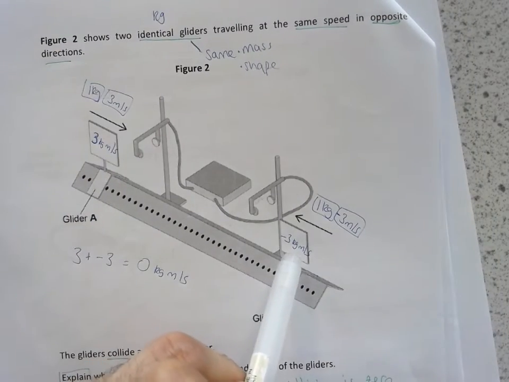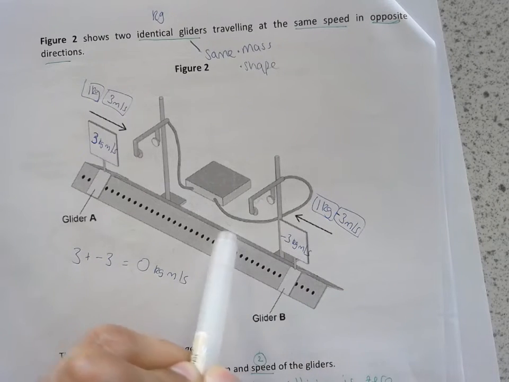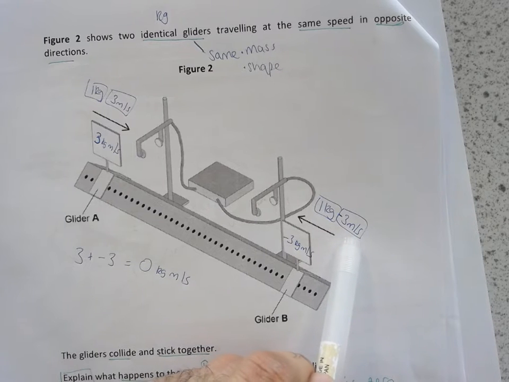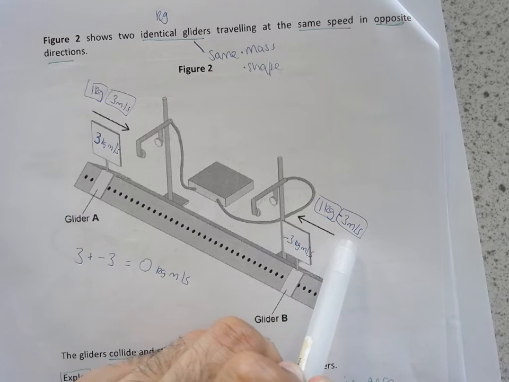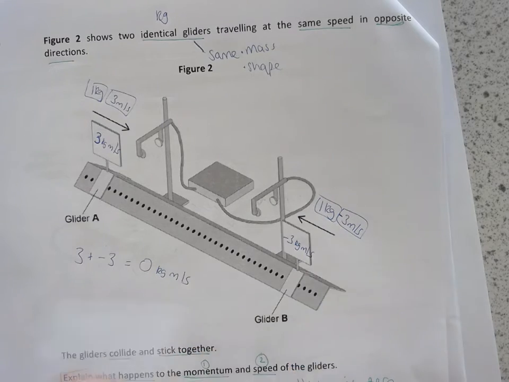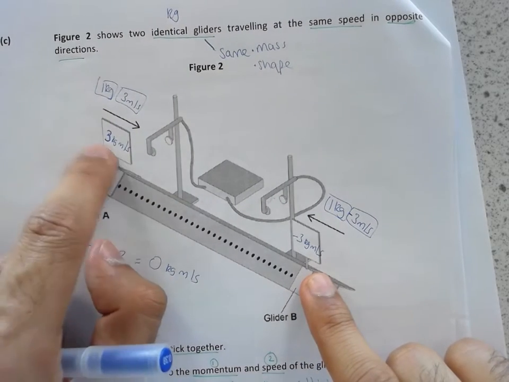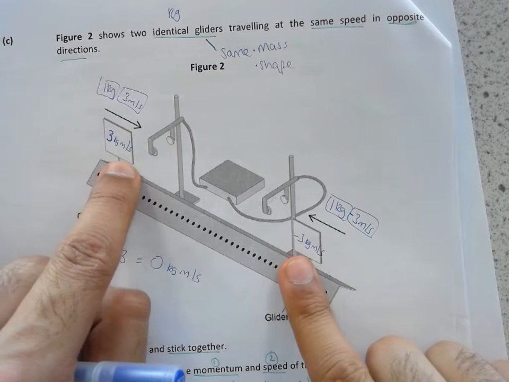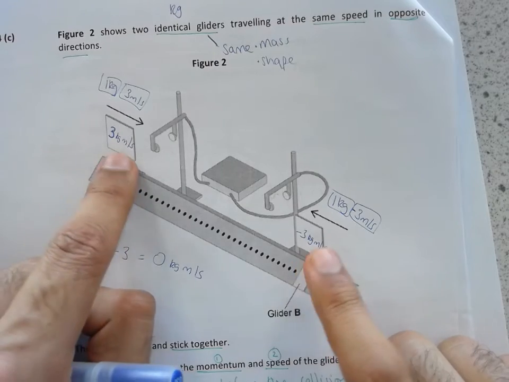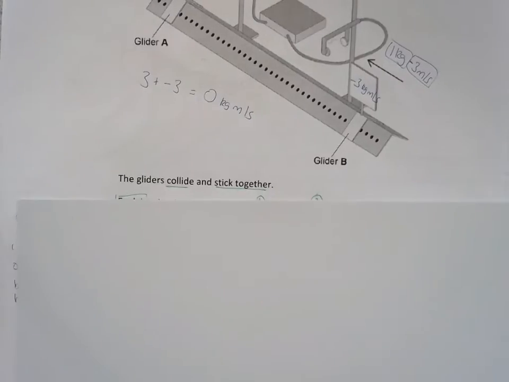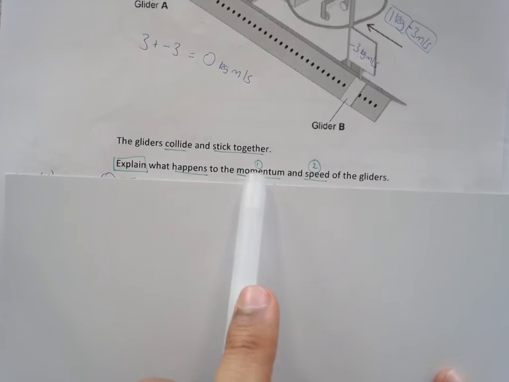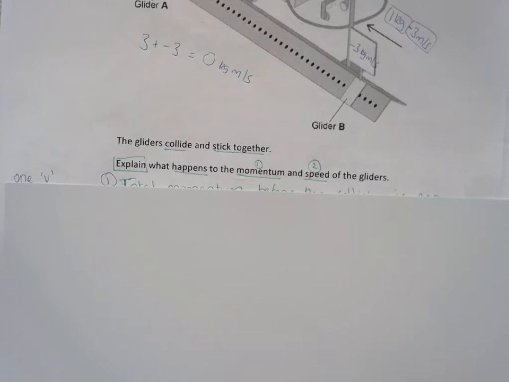The other one is going in the opposite direction, but it's identical, so it's also 1 kilogram, but it is traveling at -3 meters per second because it is traveling in the opposite direction. So whilst the first glider's momentum is 3 kilogram meters per second, the other one has a momentum of -3 kilogram meters per second. So that's what we should be imagining. Because the question says the gliders collide and stick together. Explain what happens to the momentum and speed of the gliders.